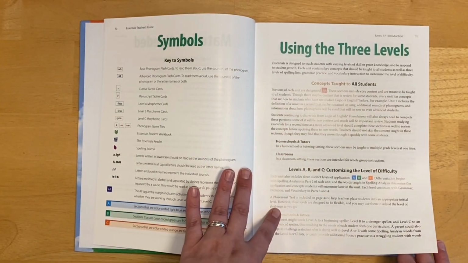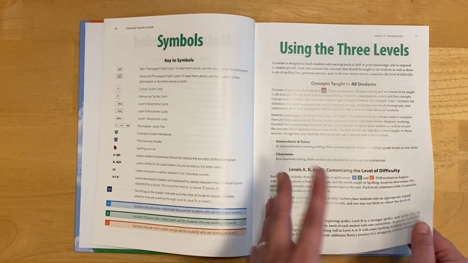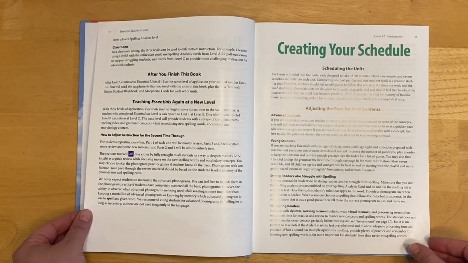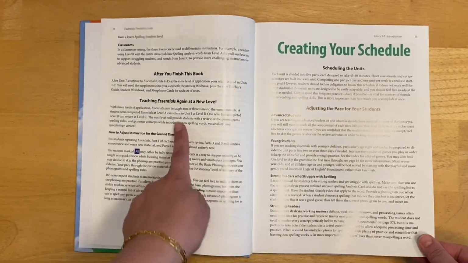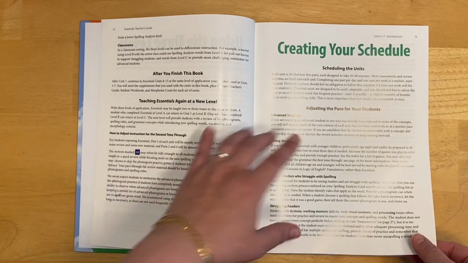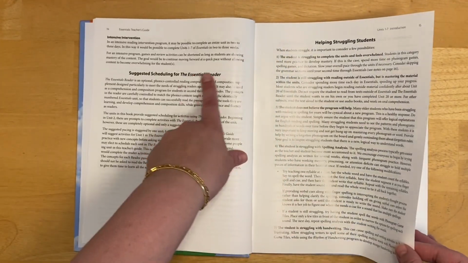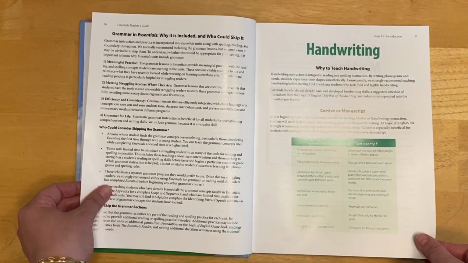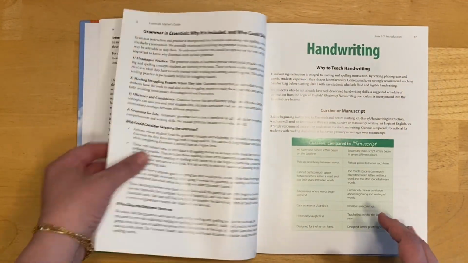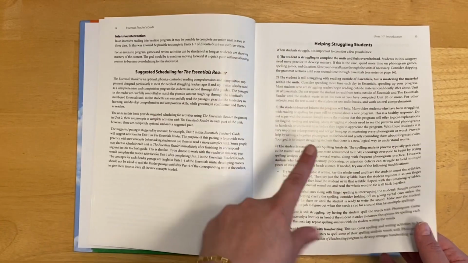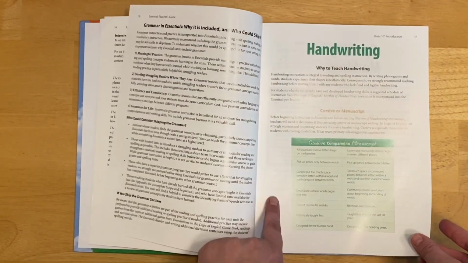So it explains A, B, and C and how you make it more or less difficult. It talks about what you do when you move to a different level, and how you adjust it for your child. There's information about the Essentials Reader that I mentioned. So lots of good getting-started stuff that I recommend reading. Then it talks a little about handwriting.